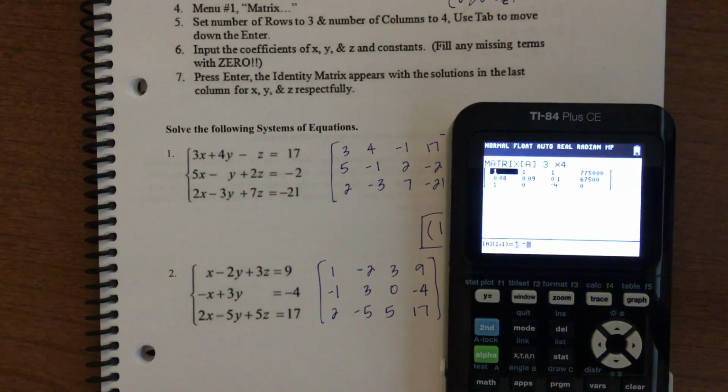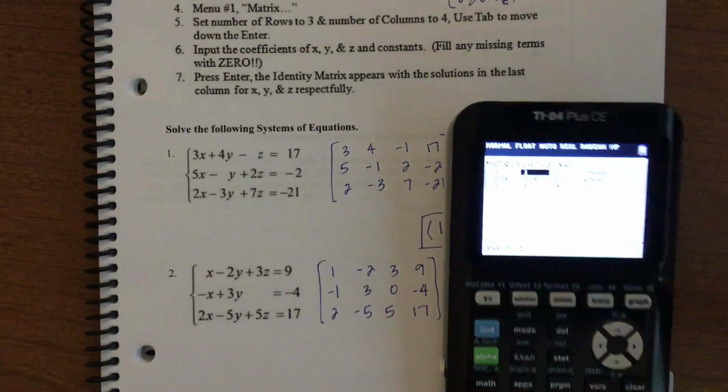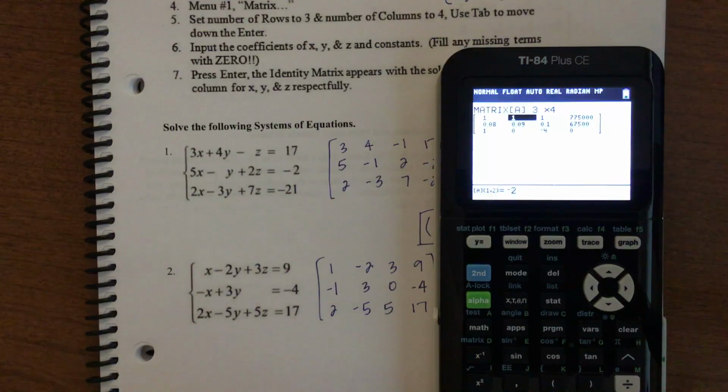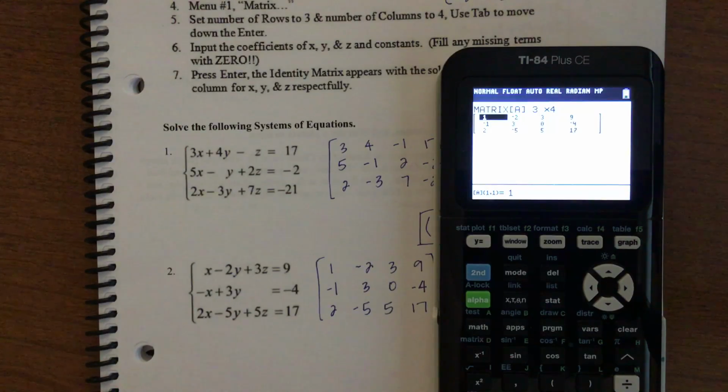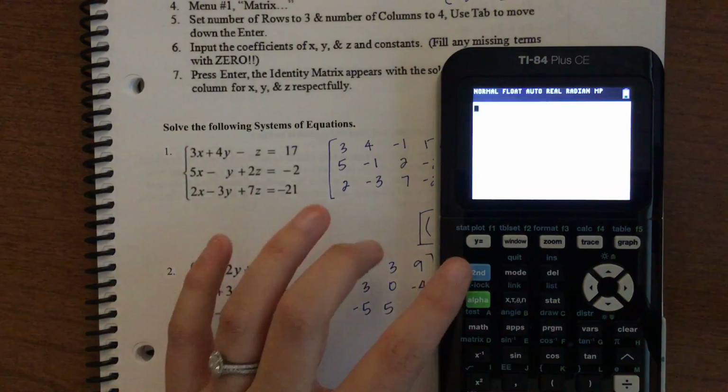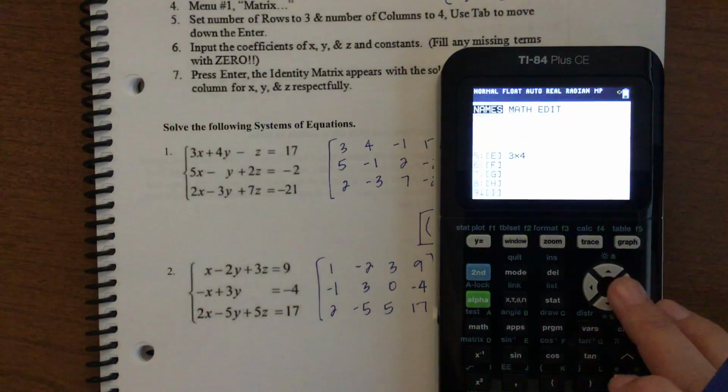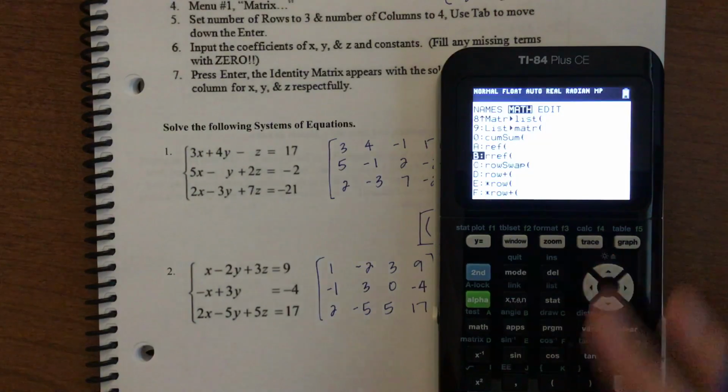So 1, -2, 3, 9. So see how it's replacing my other numbers. Just make sure it's actually replacing them. -1, 3, 0, -4, and then 2, -5, 5, 17. Double check them to make sure they're right. Okay, so second quit. And then you're going to go second matrix again, and you're going to go down to RREF.